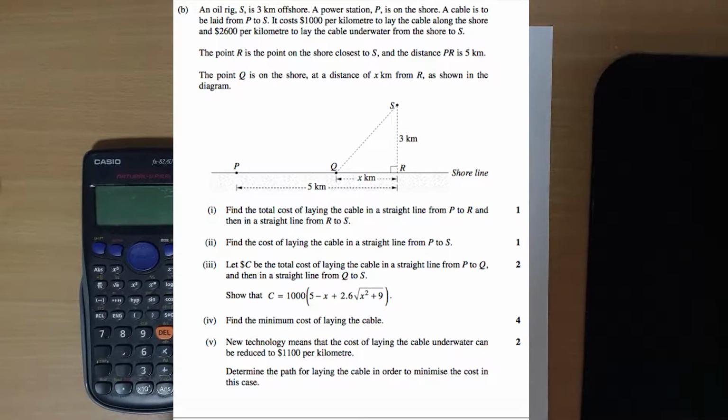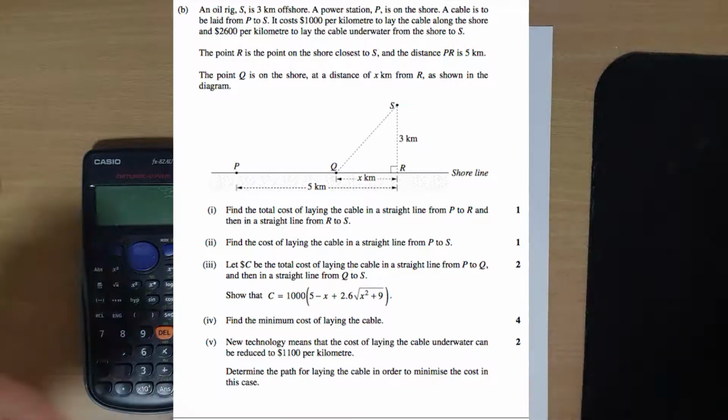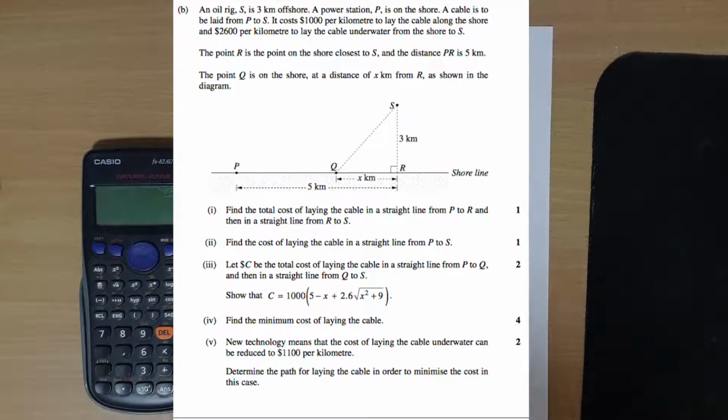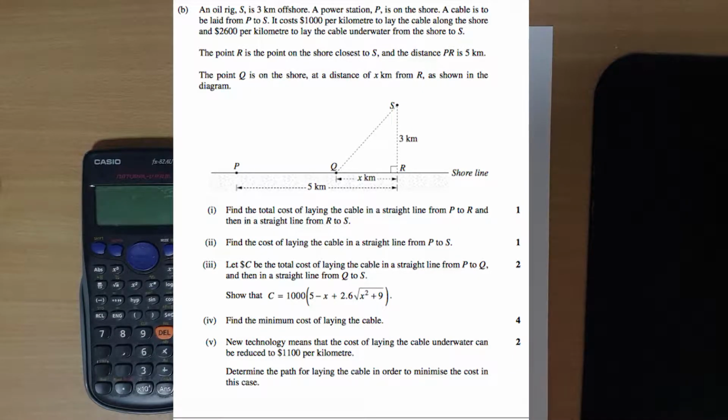So we see in the diagram exactly what they've said in words. The most important thing to take from the words is actually the cost: $1,000 per kilometer along the shore and $2,600 per kilometer for the cable underwater. Those two numbers are probably the most important things from that first paragraph. The diagram pretty much explains the rest. So let's get into it.